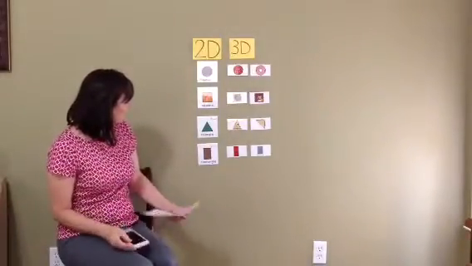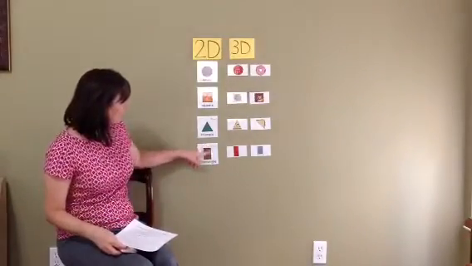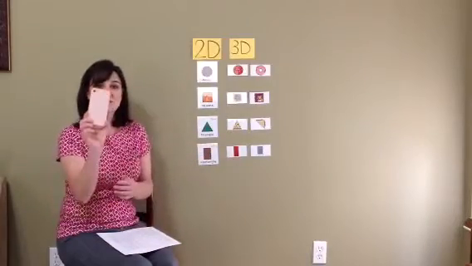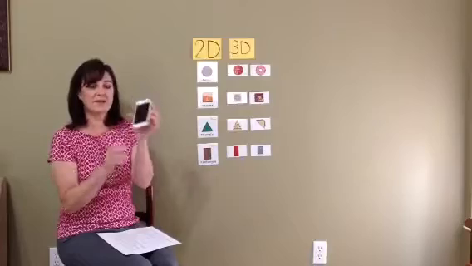Our last 3D shape is the rectangle. What in your house is a rectangle? Or in the classroom that's a 3D shape? That's right. Your front door can be a rectangle, or our classroom door is a rectangle. Another thing that can be a rectangle 3D shape is your cell phone. So for example, my cell phone, see how it's thick, has depth and dimension. It is a 3D shape.